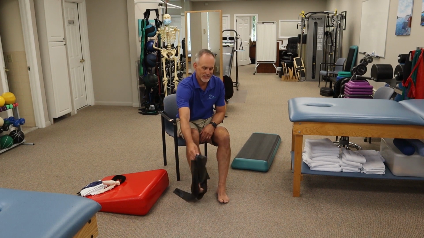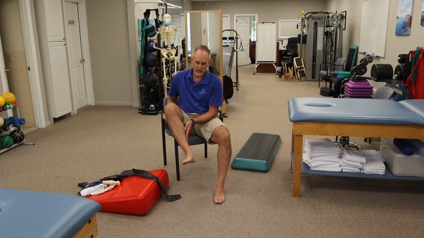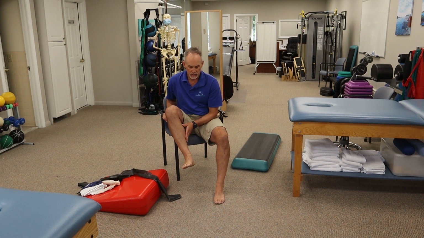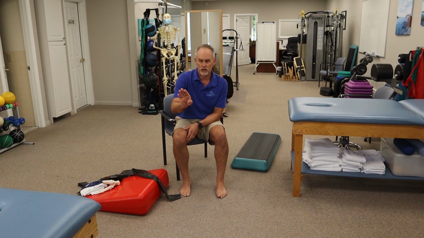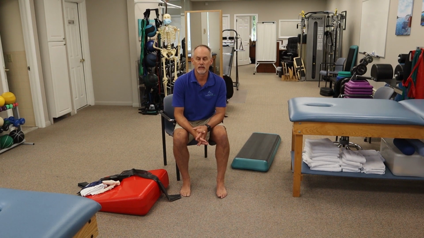And we should feel more tension through here, more the inside of the calf complex, and it is one of the muscle groups that contributes to that motion. So that's the second exercise, and that's working on the inverters of the ankle. Okay, and that's supposed to help strengthen those muscles that help support the arch, and that's supposed to offset some pressure on the plantar fascia.